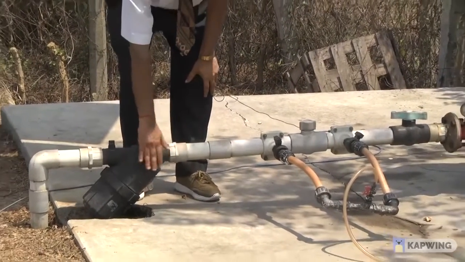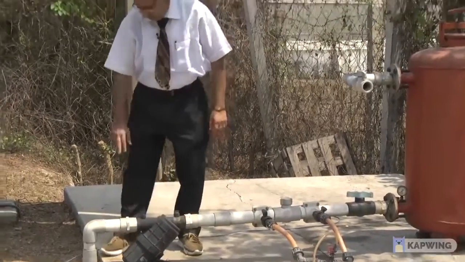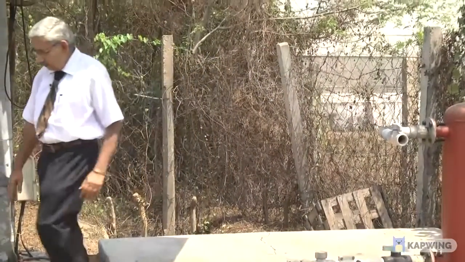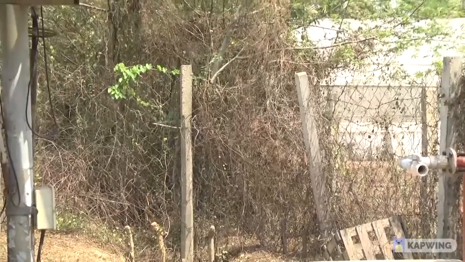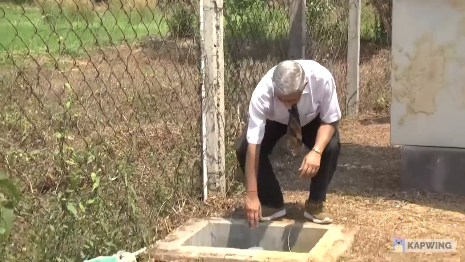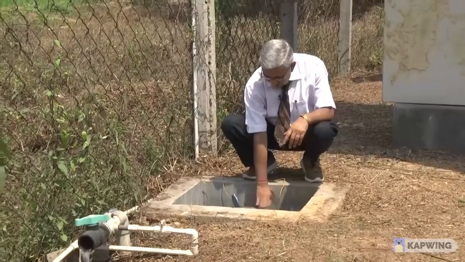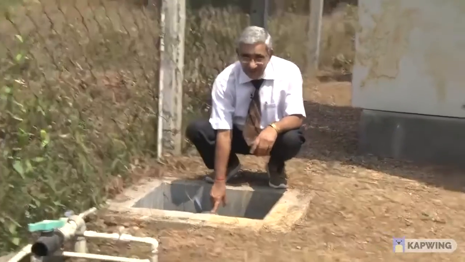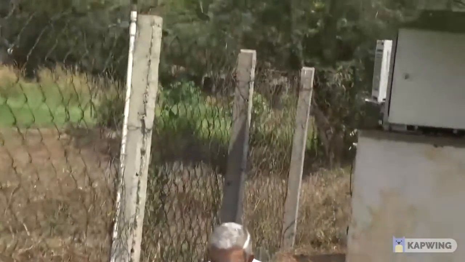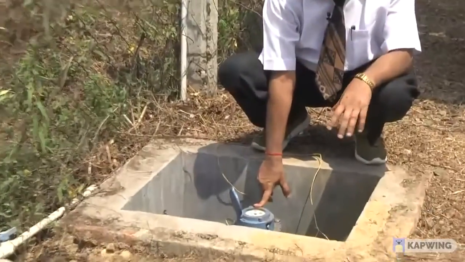Water will pass through the screen filter, then it goes to the pipeline, and here there is an arrangement where one can measure the volume of water passing through this particular pipeline in a given time.